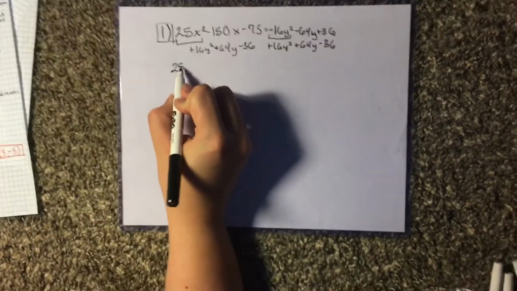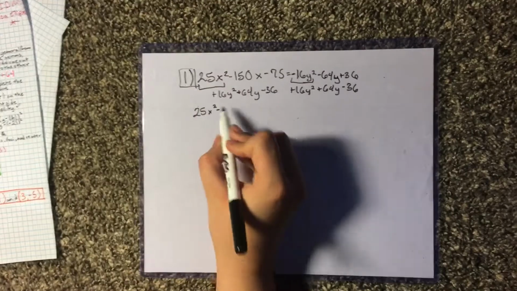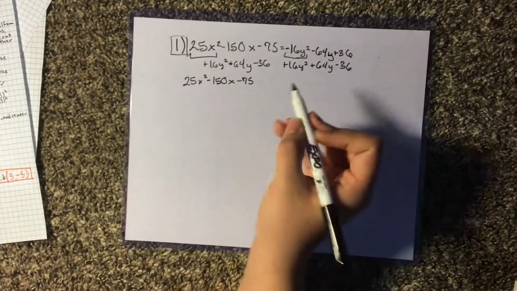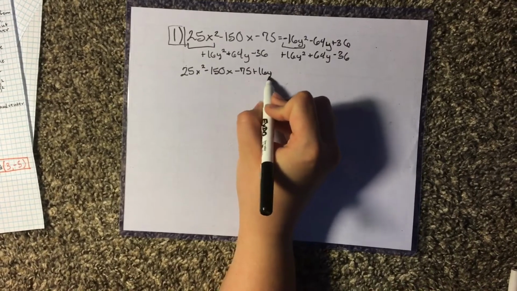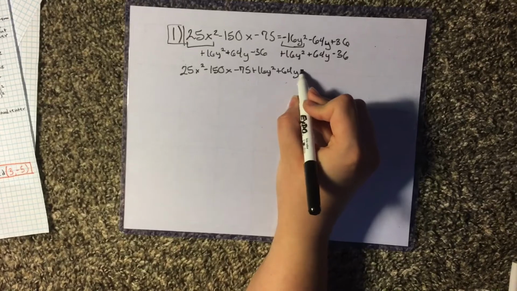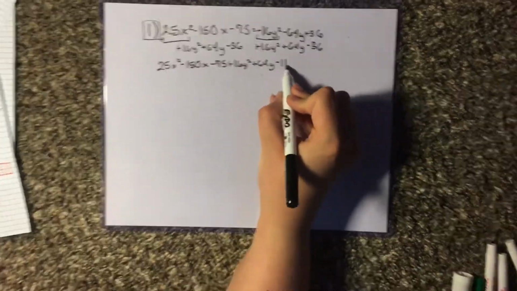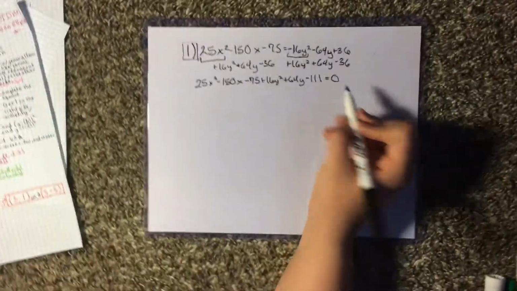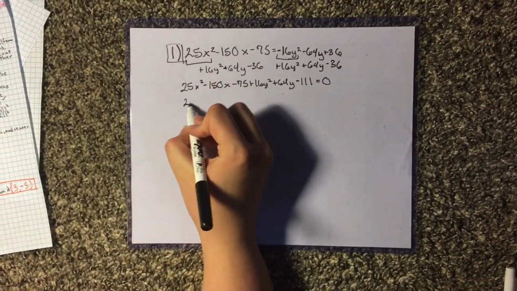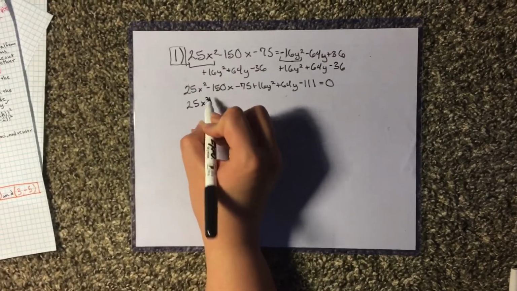So that gives me 25x squared minus 150x minus 75 plus 16y squared plus 64y minus 111 equals 0.